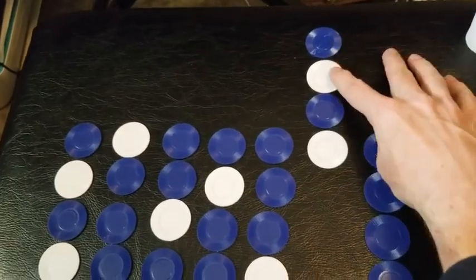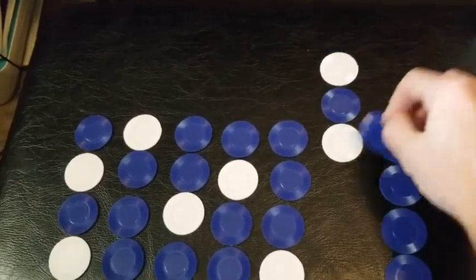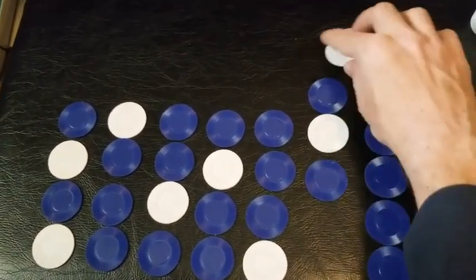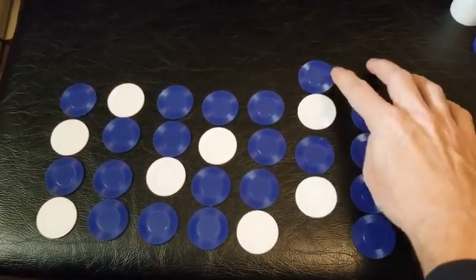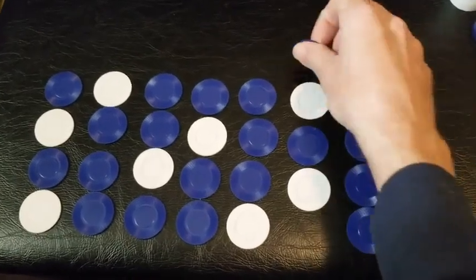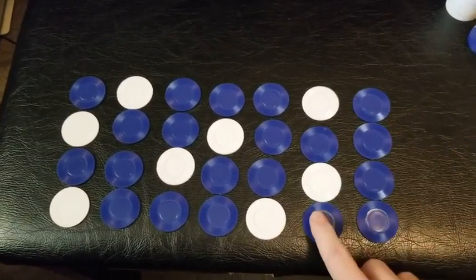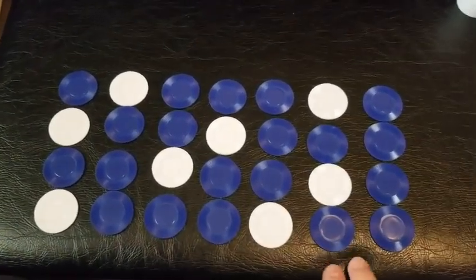Coming down is A flat, F, D flat, C, F, D flat, C, A flat, D flat, C, A flat, F, and C, A flat, F, D flat, major 7.